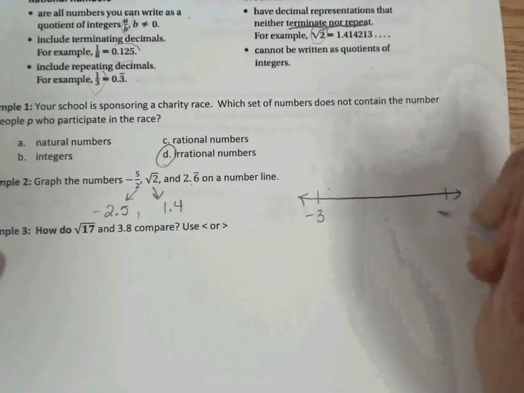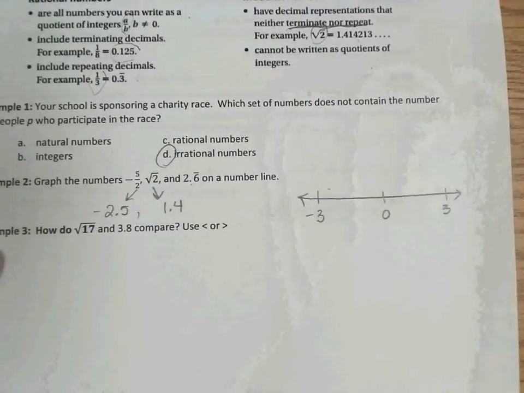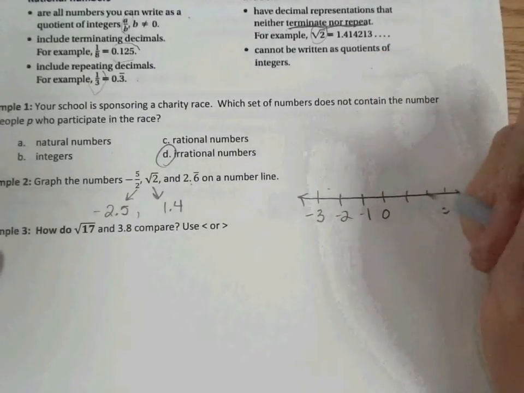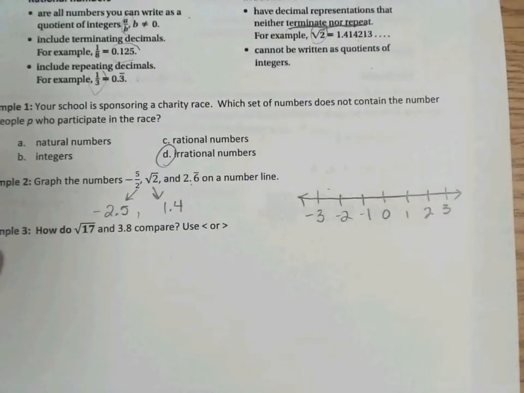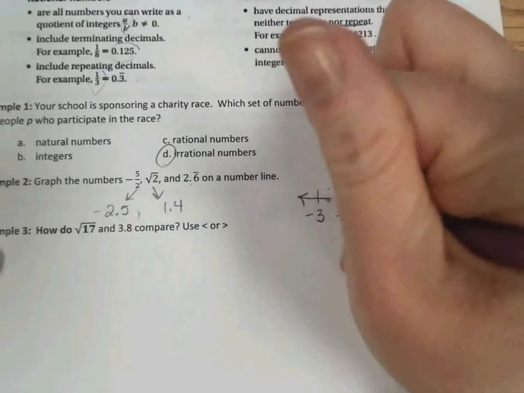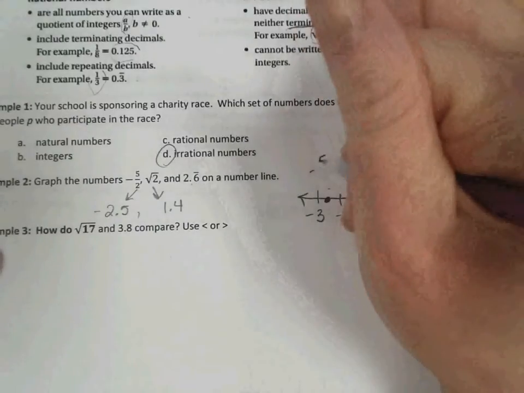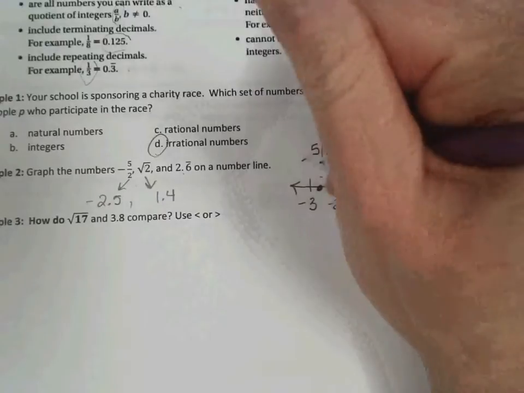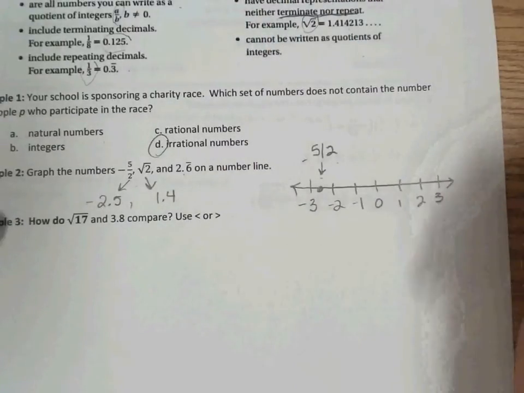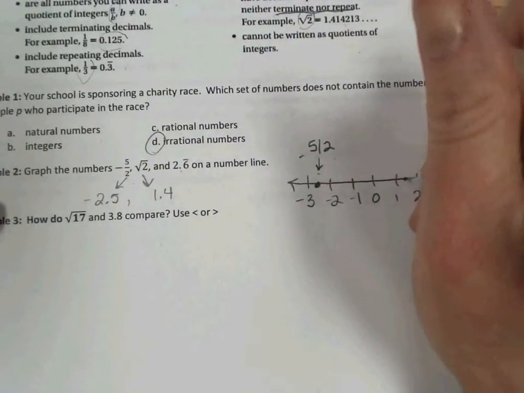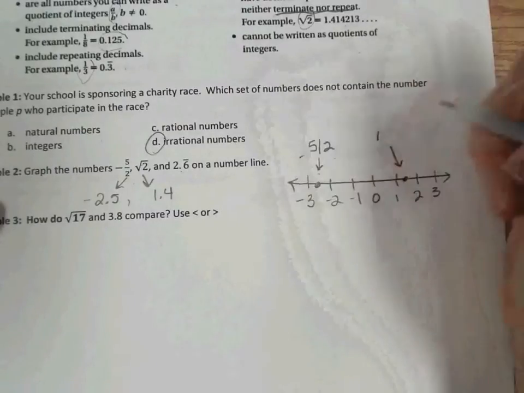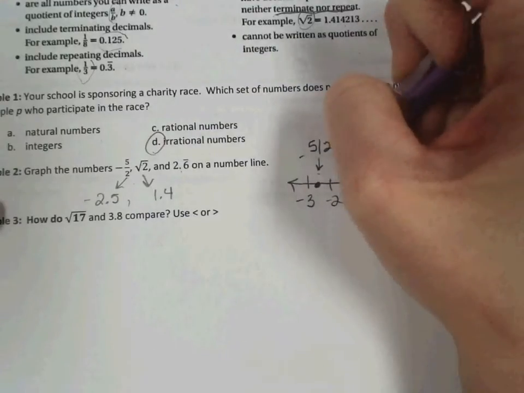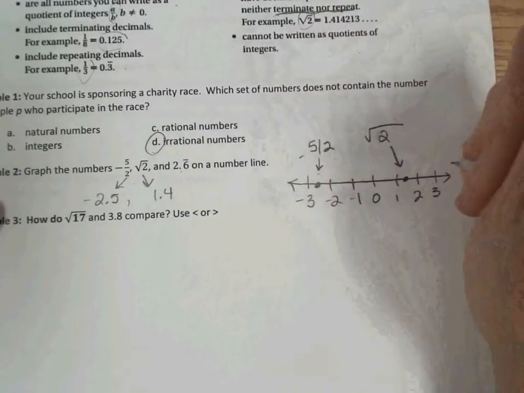So we can go ahead, on our graph we need to go down to -3 and up to +3, and fill in the rest. And then we plot our points. -5/2 would be right here between -2 and -3. And we're going to go back and write them in their initial form when we graph them. And the square root of 2 is 1.4, so we'd find that here. Oops, square root of 2.